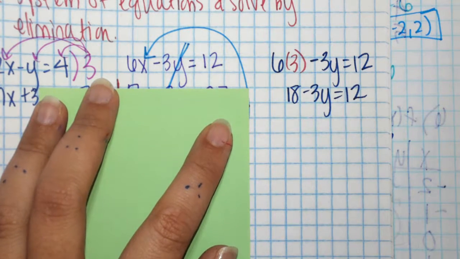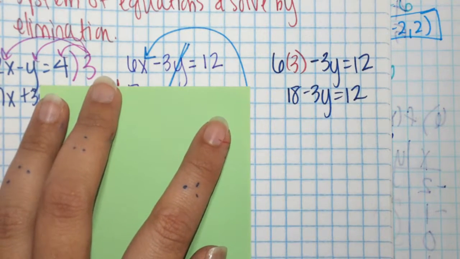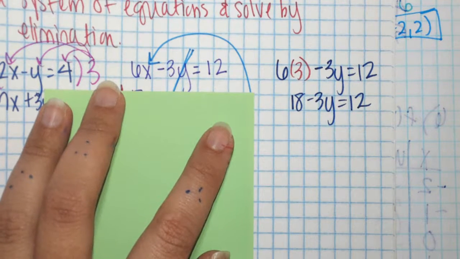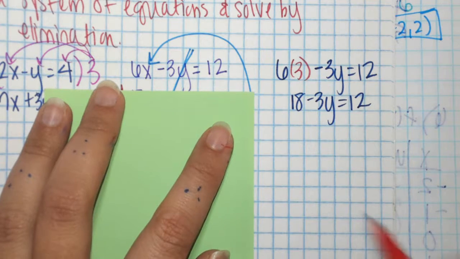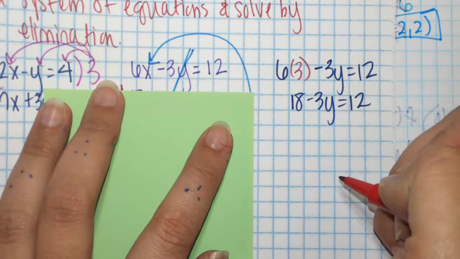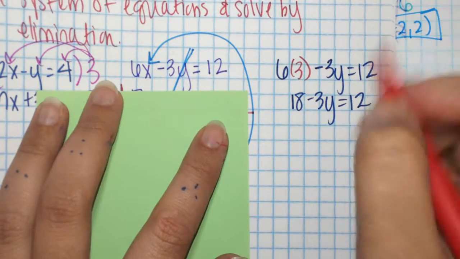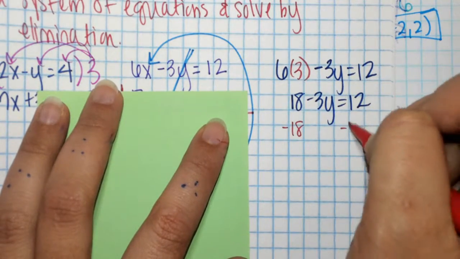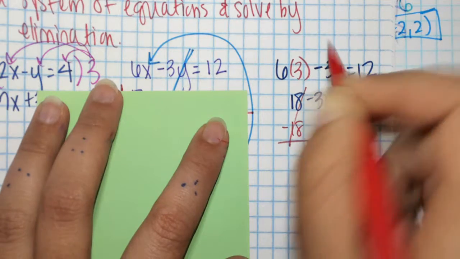Alright, now we're going to breathe and we're not going to scream. Count to 10 before you answer. Now, Bronson, what do we do? We get minus 18. We're going to minus 18 from both sides.